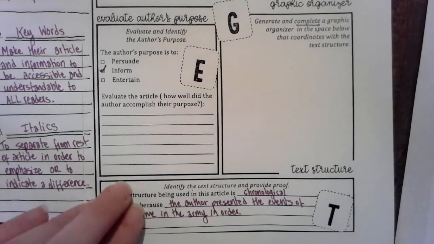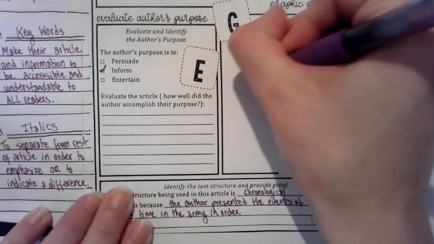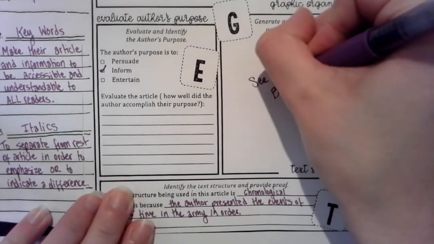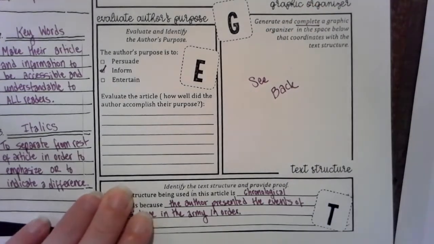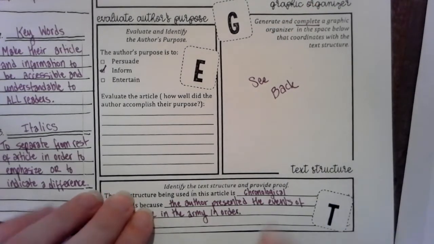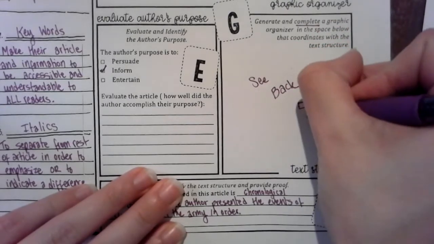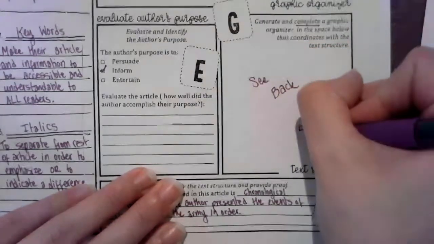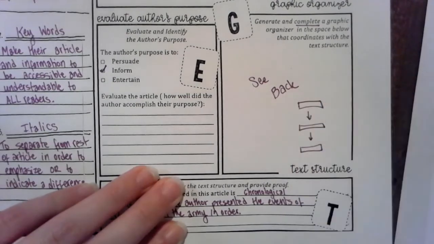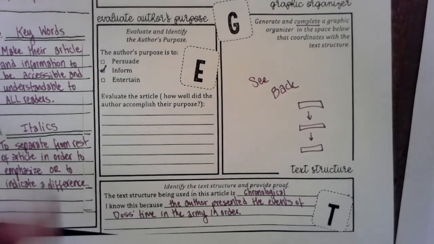That's right, folks. I've got a solution. You're going to write see back right here. And then on the back, you're going to make your graphic organizer. But I want a little picture so that I know what to expect. For me, the sequential order, the chronological order, is going to be these little boxes. I know that that's going to be the order, the general order. But you do have to fill it in, so I want to see it on the back.